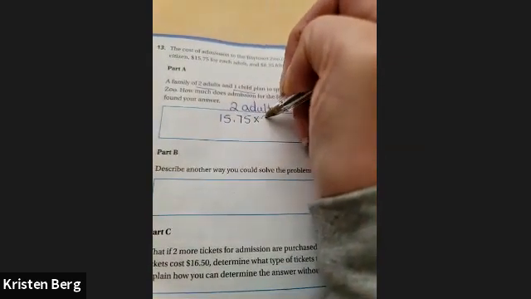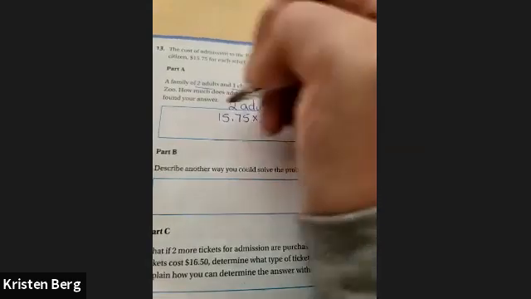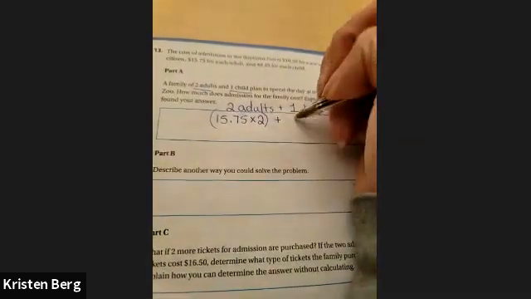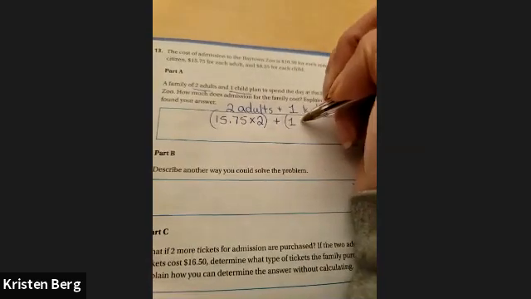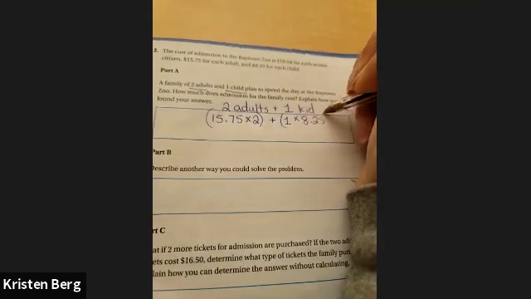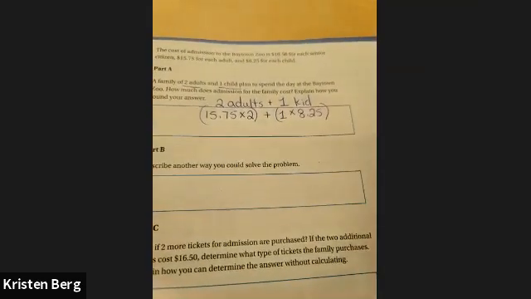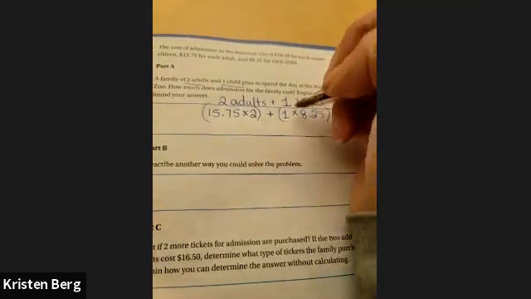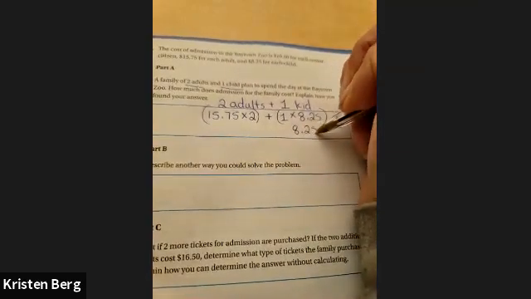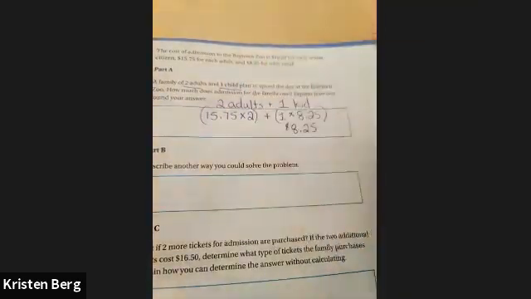But then you could say that's times 2, though. I have 2 adults plus the 1 kid. You could have said 1 kid, and each kid costs $8.25. So then you could go about figuring out what that is. 1 times $8.25 would be $8.25.